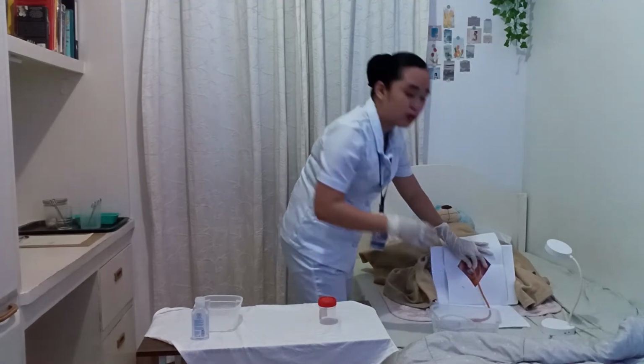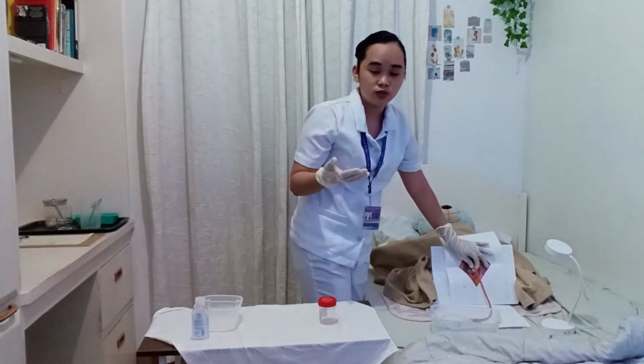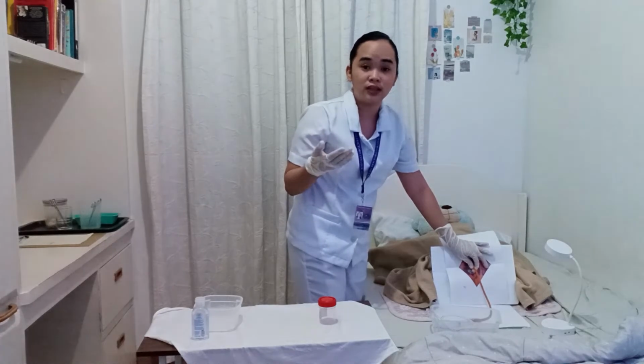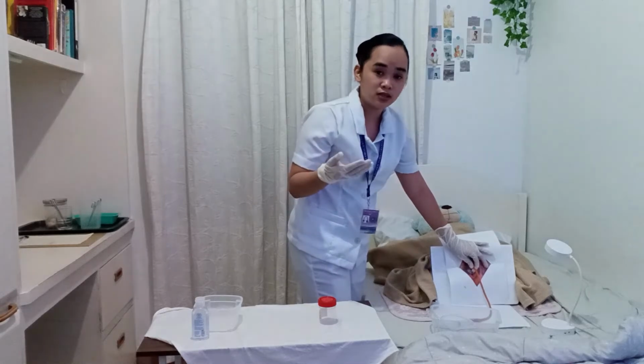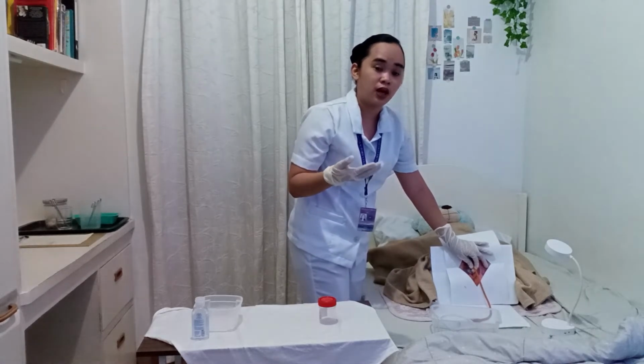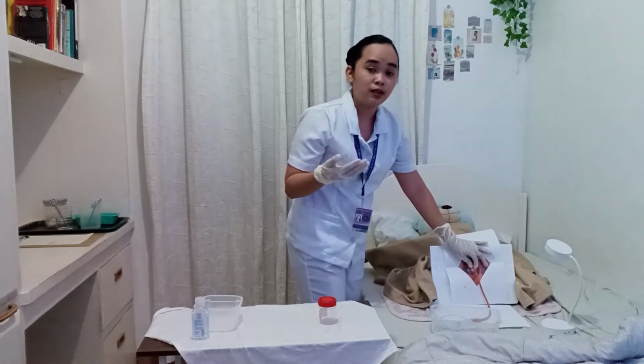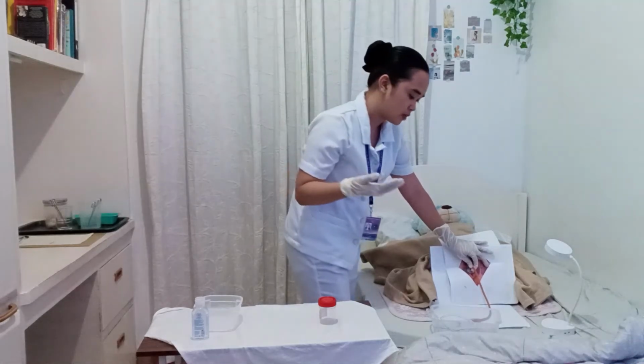Okay, so the next thing that we're going to do is to inflate the balloon with the 10 cc sterile water using the 15 to 20 syringe. So this will help us prevent the catheter from slipping out from the patient's body. And of course, if the catheter needs to be removed, then the balloon will be deflated.